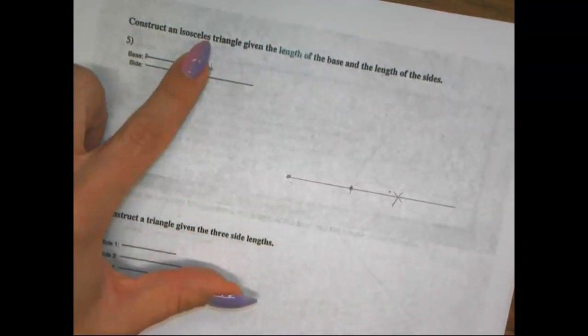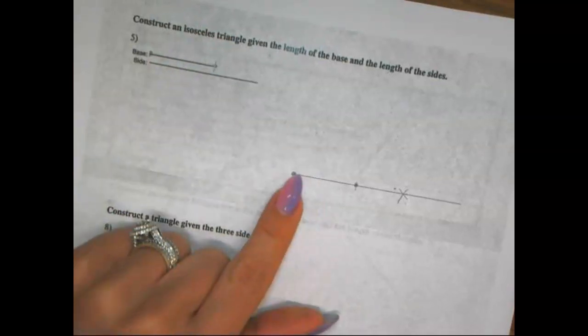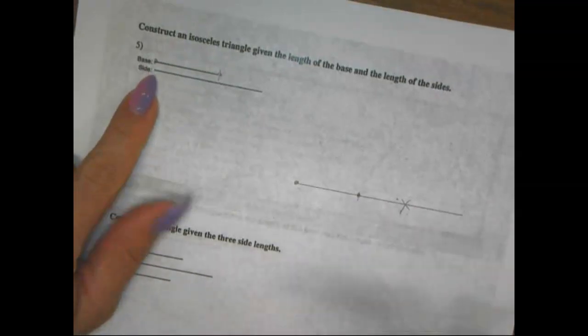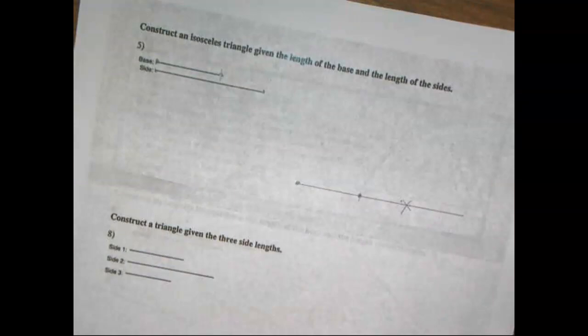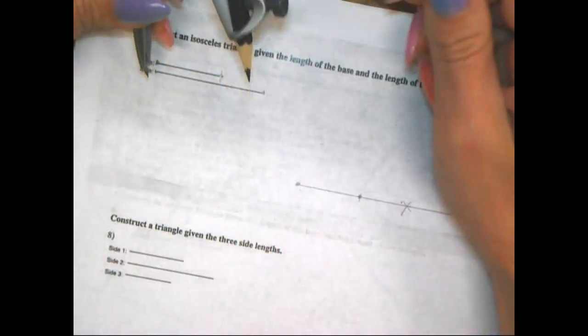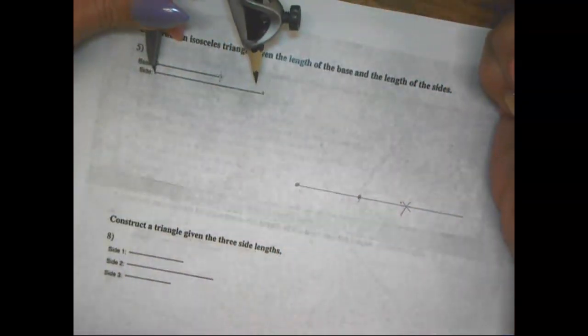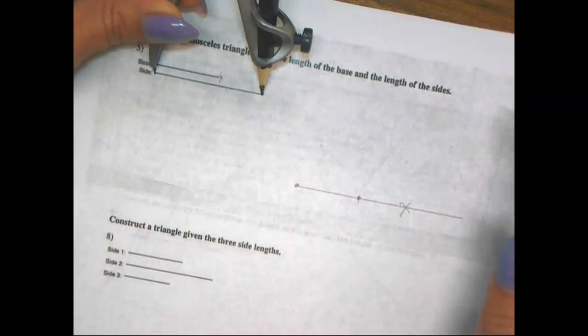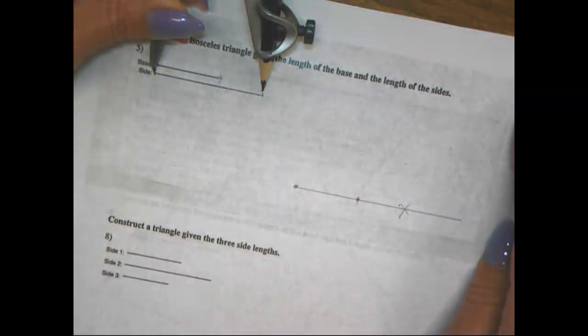Now, an isosceles triangle is going to have congruent base angles, so I want to use this side length here, and I'm going to mark that on both sides. It's kind of like copying an angle. We're going to copy an angle on both sides, so it's the same exact angle. But where they intersect will give me that exact point that I need. So this length right here, this is the length of the side.